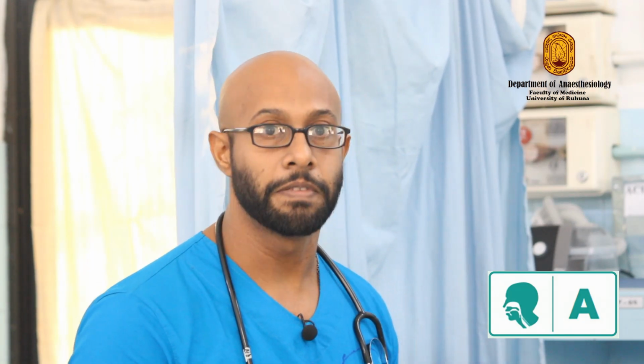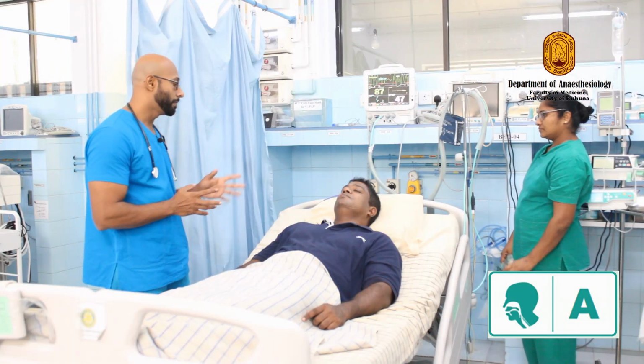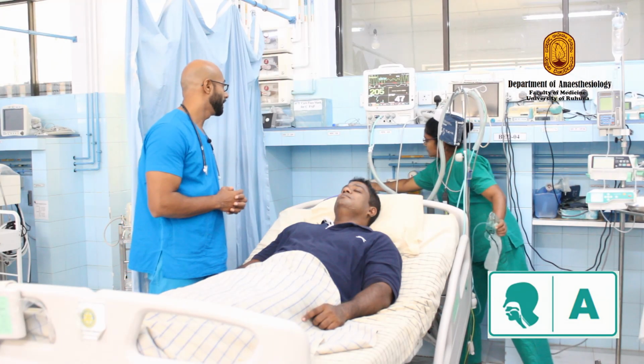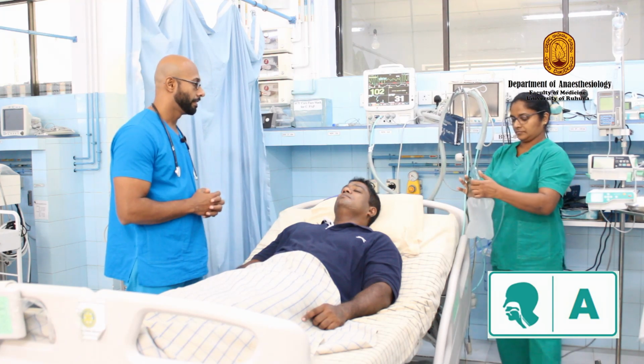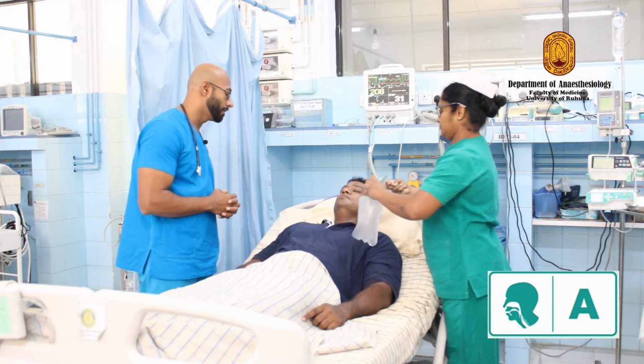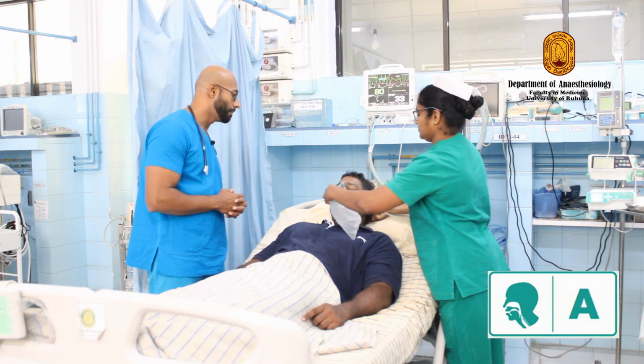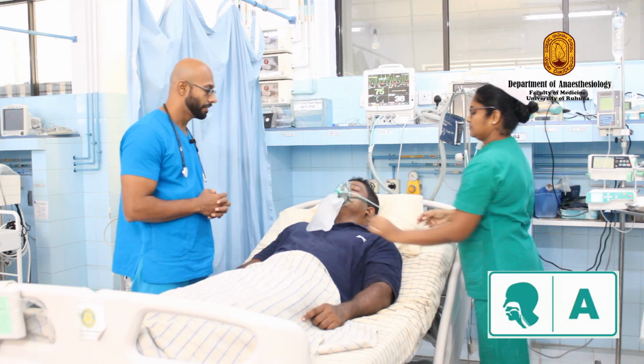That indicates the airway is patent. So we are going to put oxygen via a non-rebreathing mask at 15 liters per minute. Miss, can we put oxygen 15 liters per minute with a non-rebreathing mask? We are going to put some oxygen through a mask that will help you to breathe nicely. Then I'll move on to part B, the breathing.